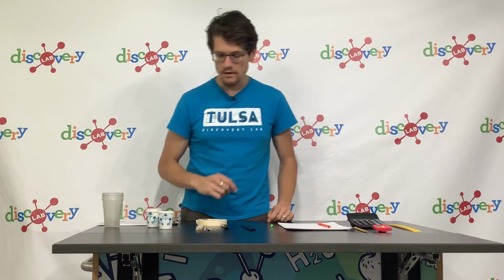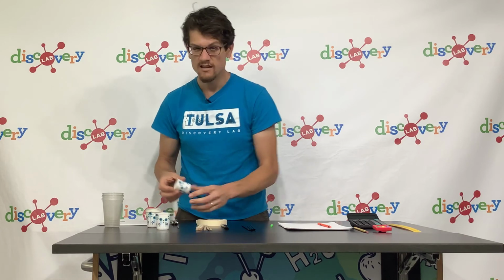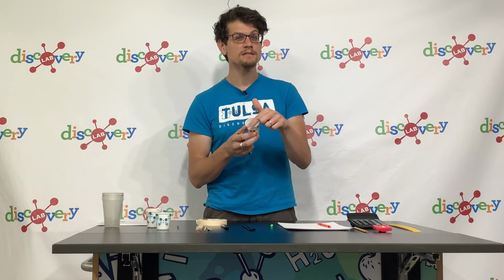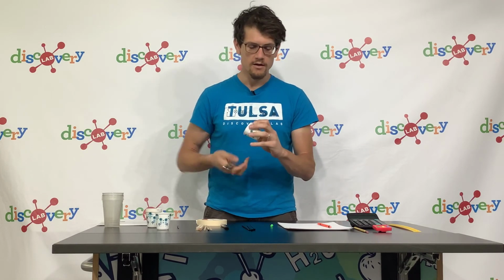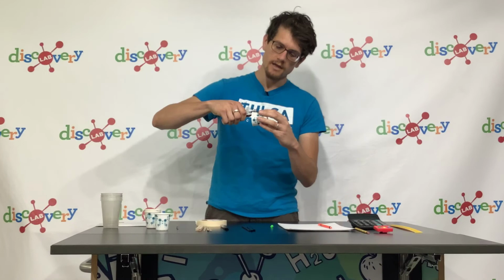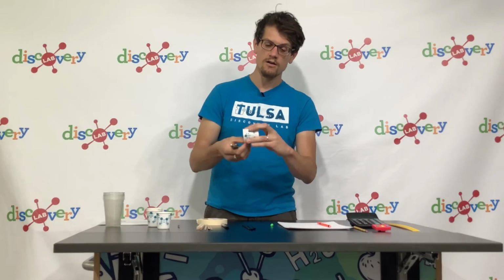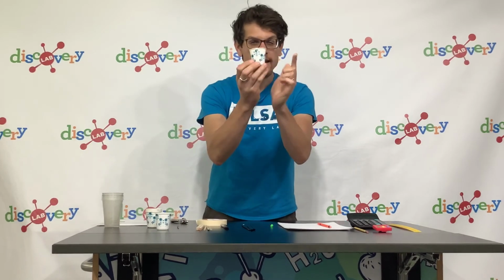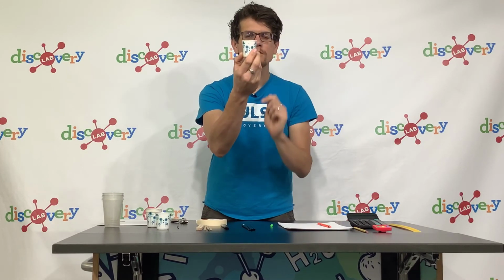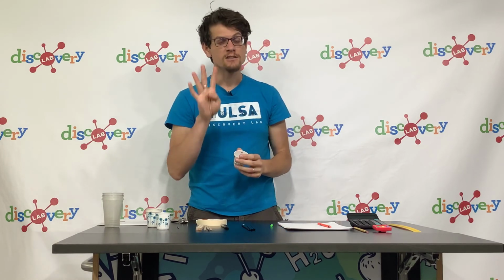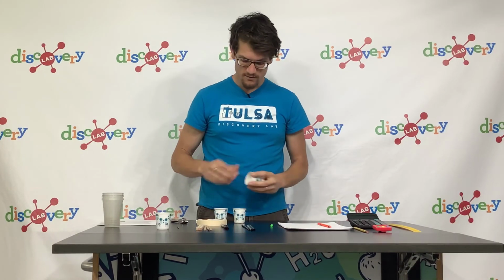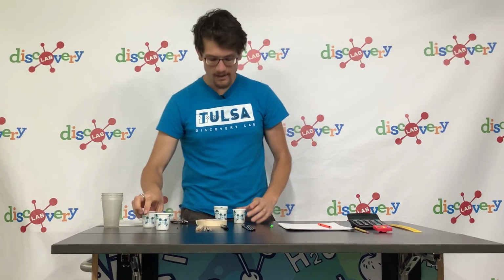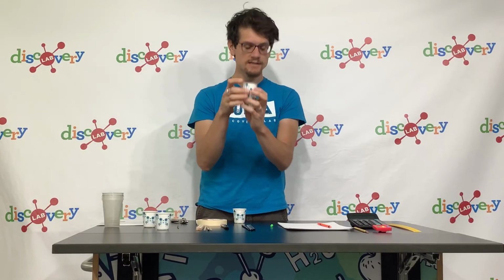All right, let's get started building our anemometer. You're first going to grab your cups. You're going to take your hole punch and you're going to punch 2 holes on opposite sides of the cups in a straight line. So I'm going to grab my hole punch and punch 1, turn it all the way to the other side, and 2. Now you can see my cup has 1, 2 holes on opposite sides. Do that to all 4 cups until you've got 4 cups with holes punched on opposite sides.